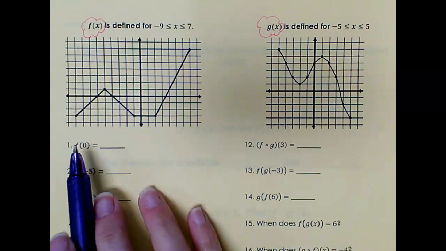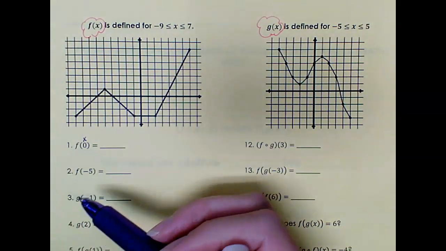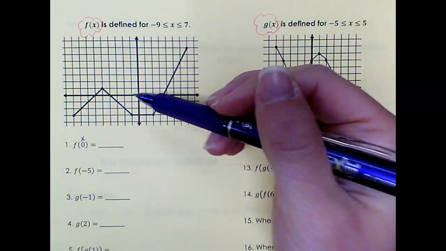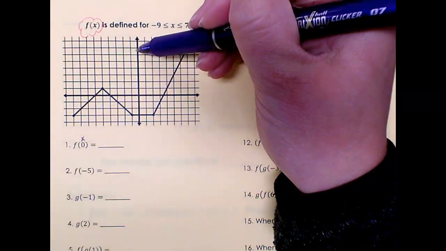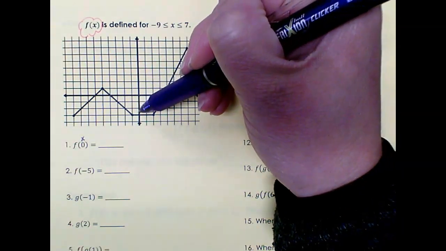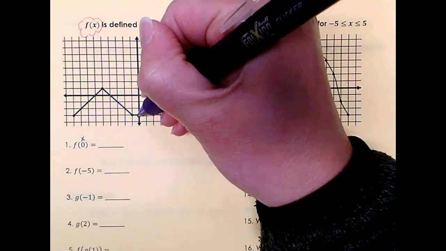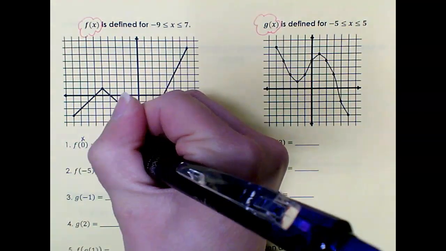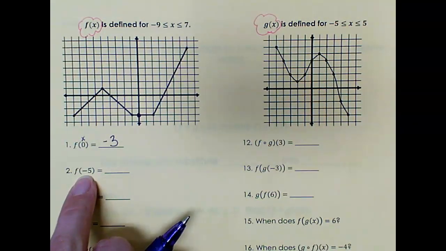For example, number 1, we have f of 0. If 0 is my x value in the f function, I go to the f function. I find 0, and then I go up or down to get to my graph. So I can't go up, my graph isn't there. I go down, my graph is right here. That y value is -1, 2, 3. Why don't you try this one?